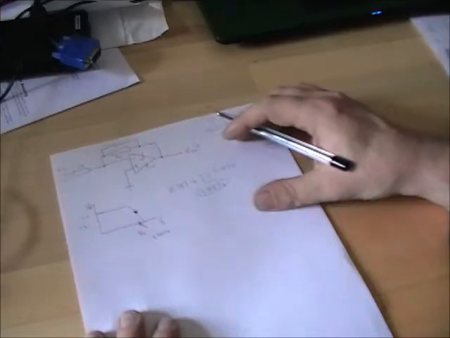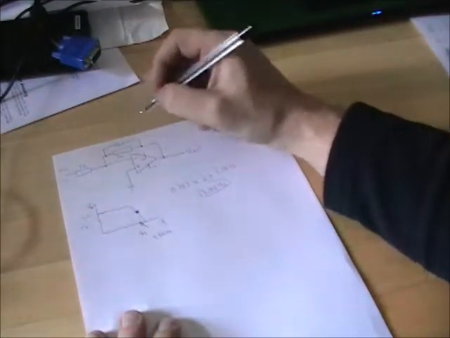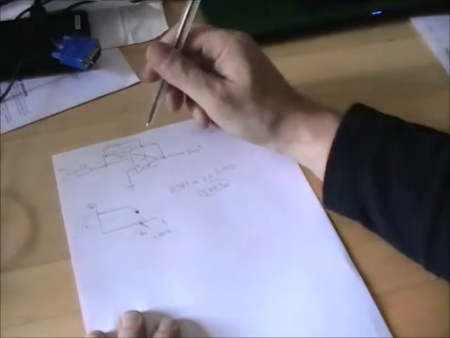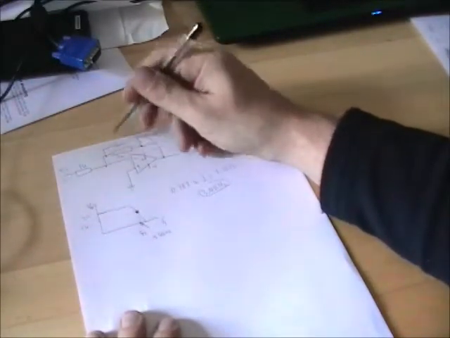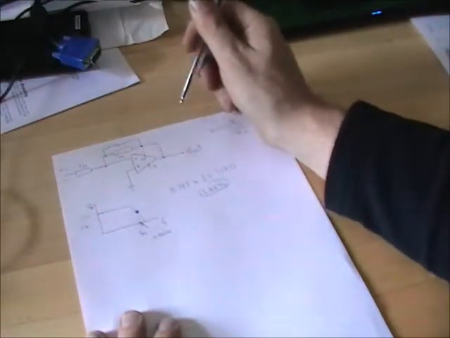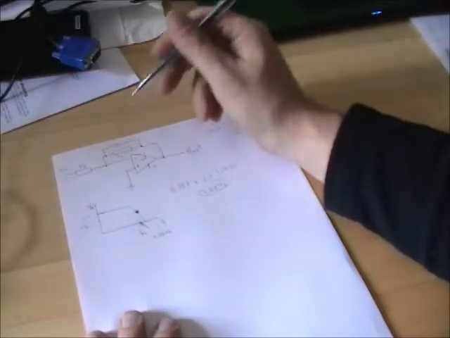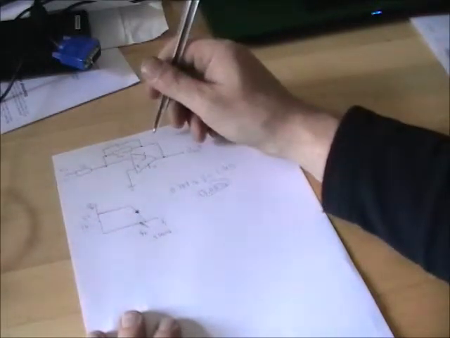Okay, how do we do this? First of all, we need to find out what gain we need to get to our cutoff frequency. Again, we want a gain of 2 for our average DC conditions.